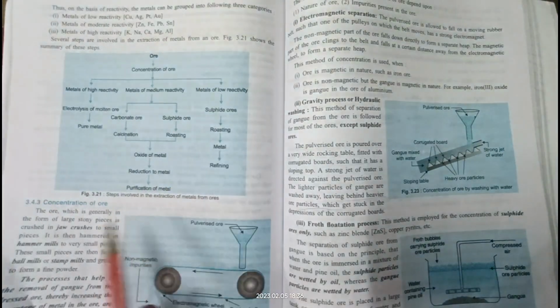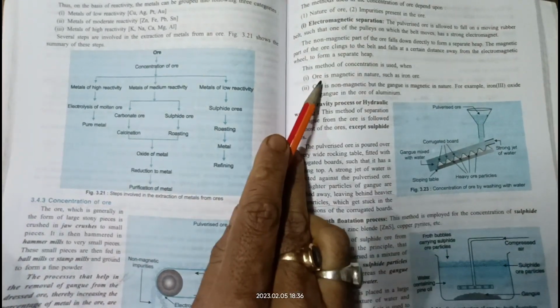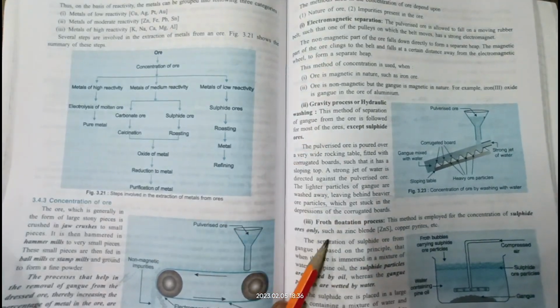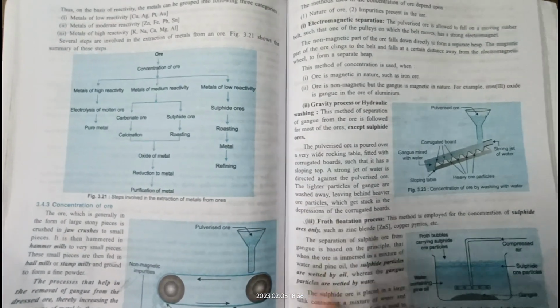This is also given here. This table is important. From the concentration of ore, remember the definition. Different techniques are there for concentration of ore. One is electromagnetic separation, gravity process, and flotation. All these 3 are important. Especially this one is very important.